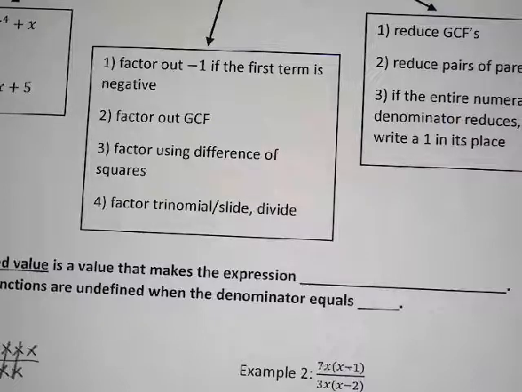Anybody know? Add and subtract, multiply and divide. How do they relate to each other? They cancel each other out.